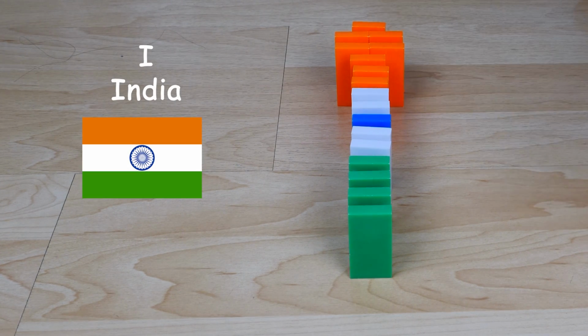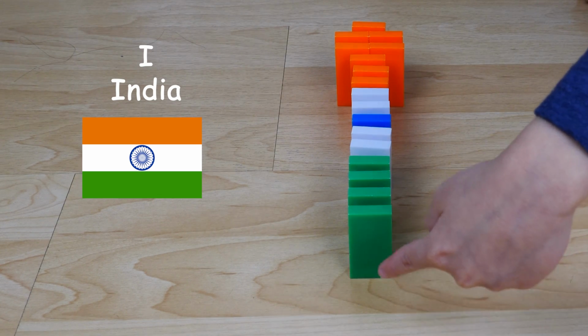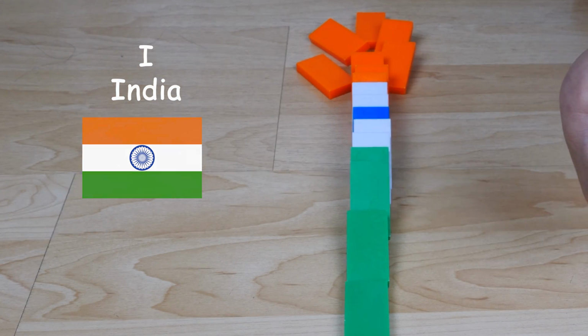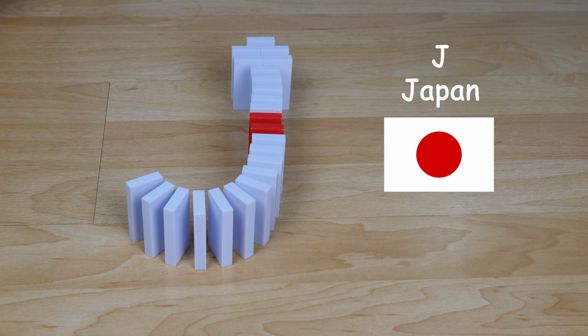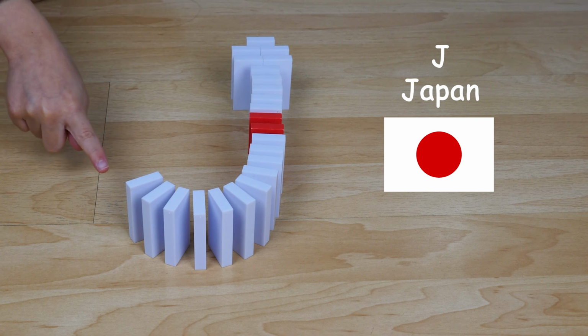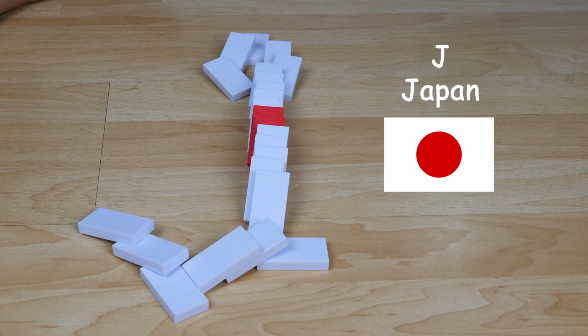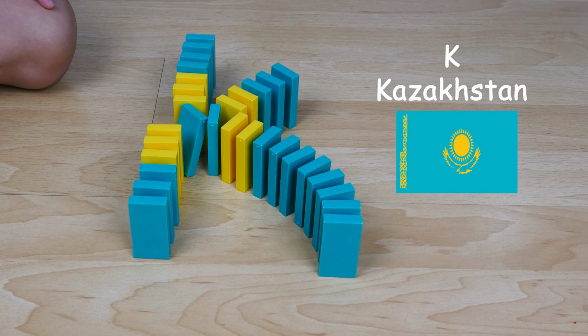Here is letter I, and I is for India. Here is J, and J stands for Japan. Let's go to Japan. K is for Kazakhstan.